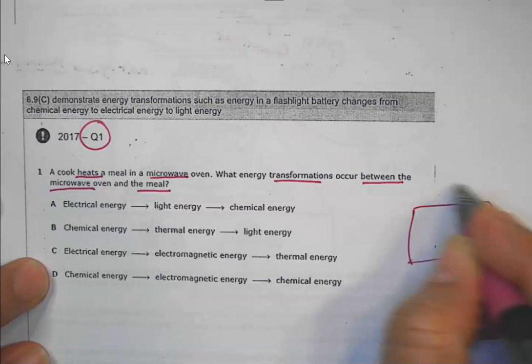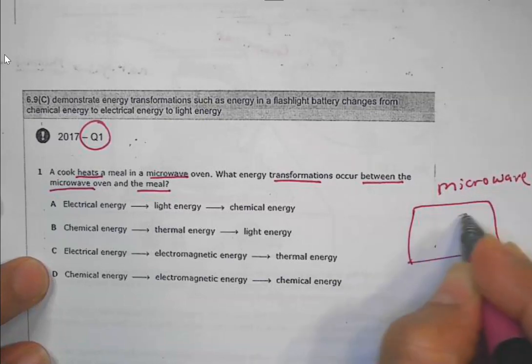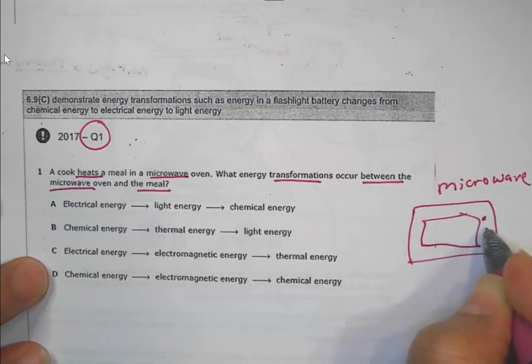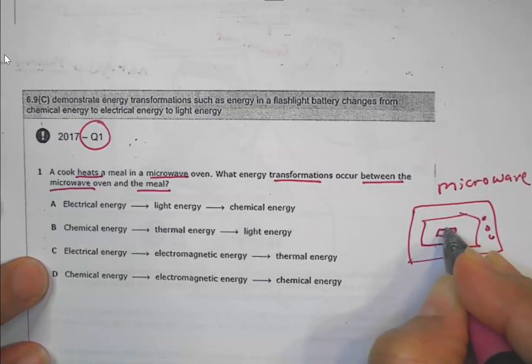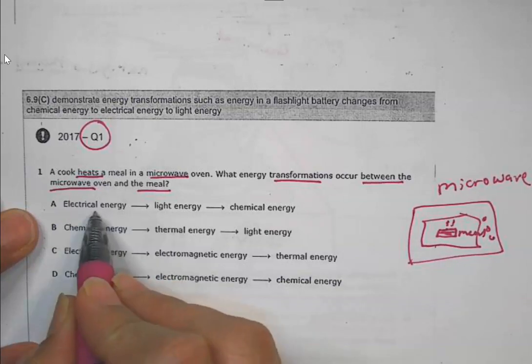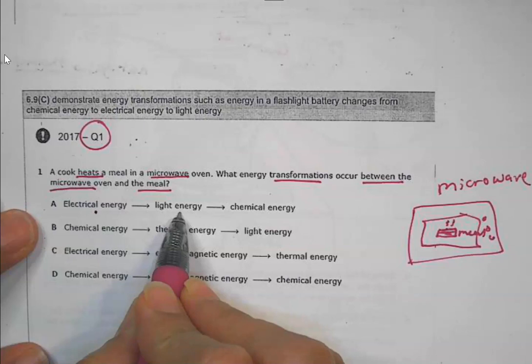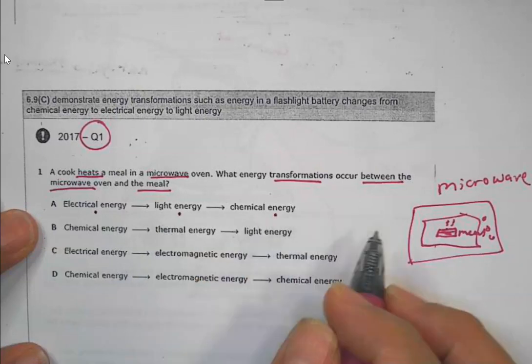So we have the microwave right here. And then we have the little meal in there. So this is the meal. And we see some little smoke right there. So it says from electrical energy. So we have electrical energy, light energy to chemical energy.